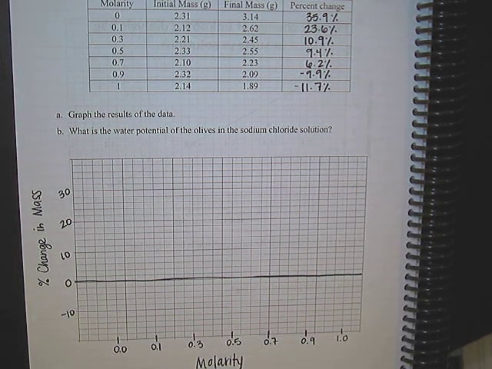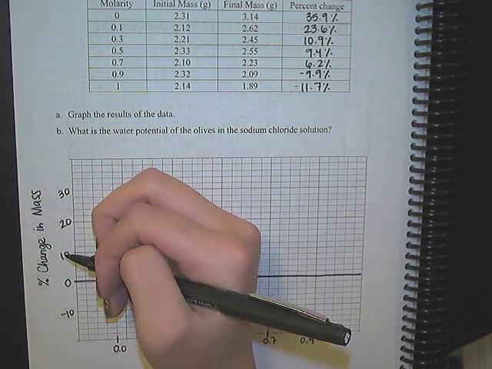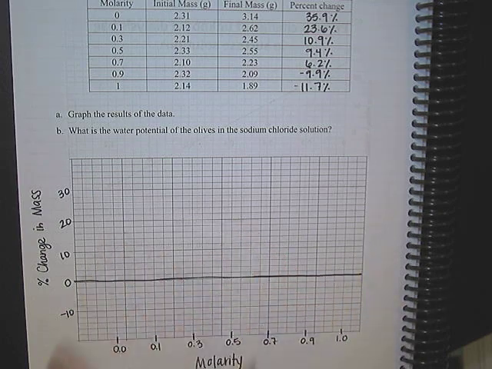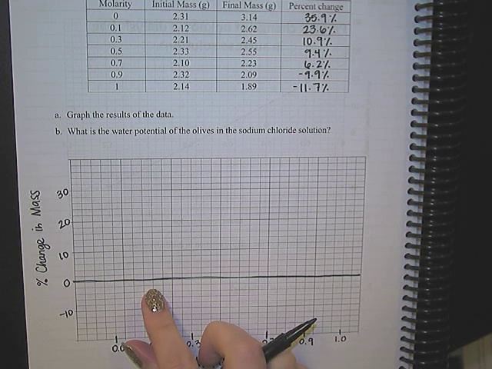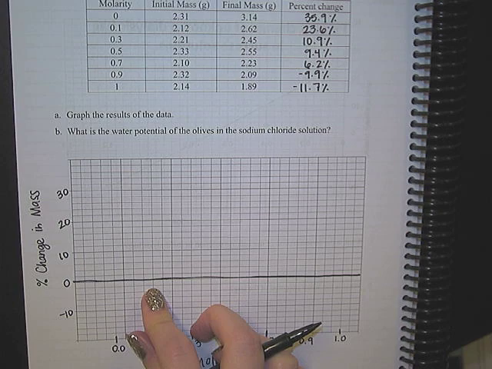We'd have no net change. Anything above that, my positive net change, is going to be because the solution that it is in is hypotonic. Anything below 0, where we have a negative percent change in mass, is going to be because whatever it is in a hypertonic solution.